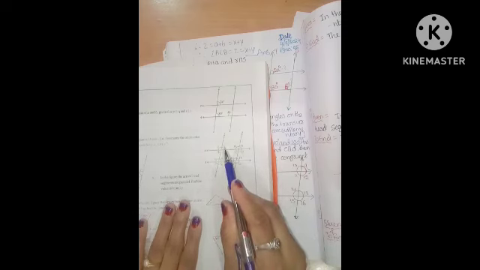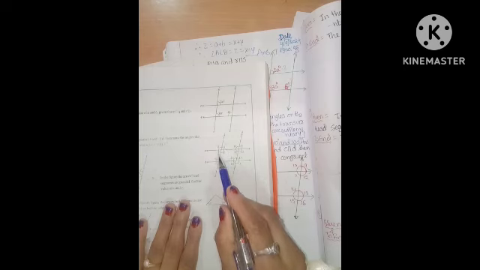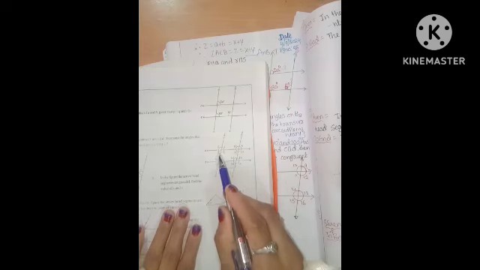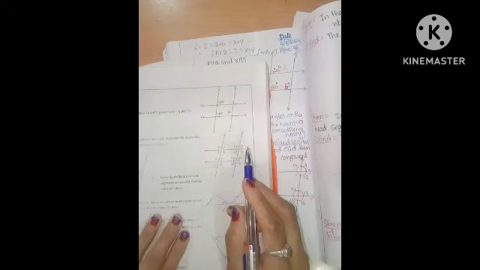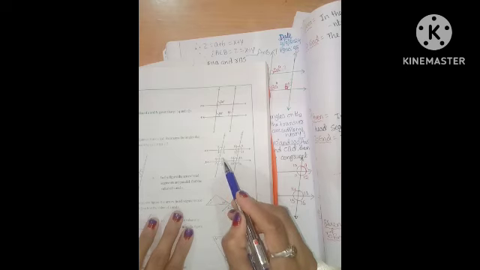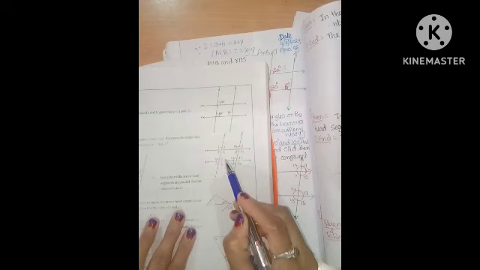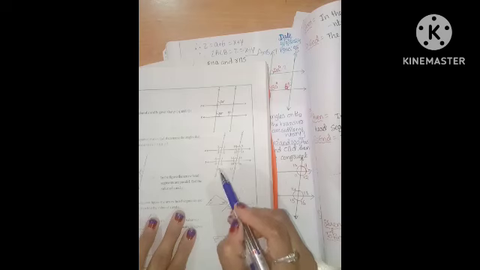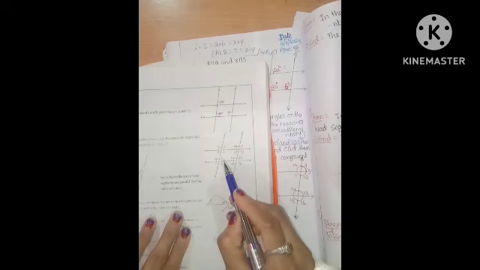Angle 1 is equal to what? Angle 3. Why are these two equal? Vertically opposite angles are equal. Next, these two are also equal: angle 3 equals angle 5. Why are they equal? These two are the alternate interior angles of the transversal. So these two are equal.